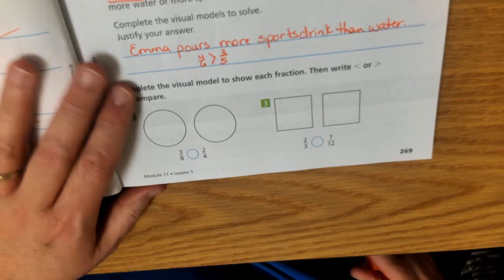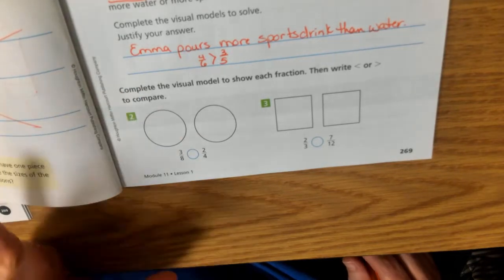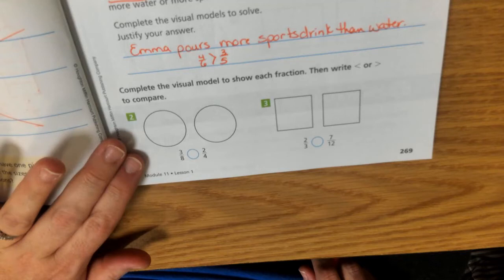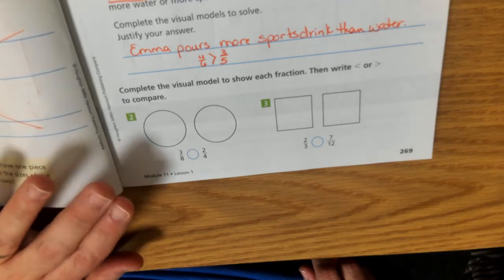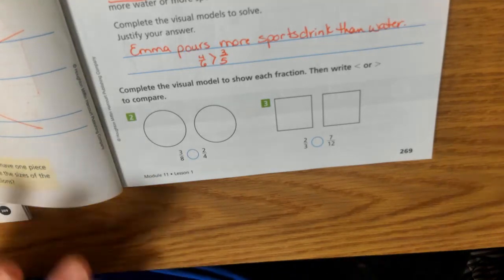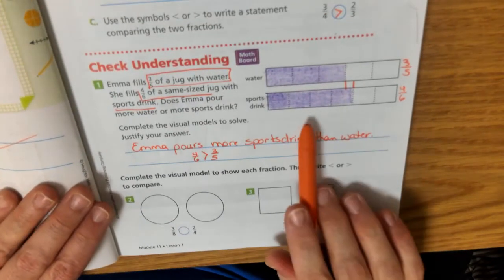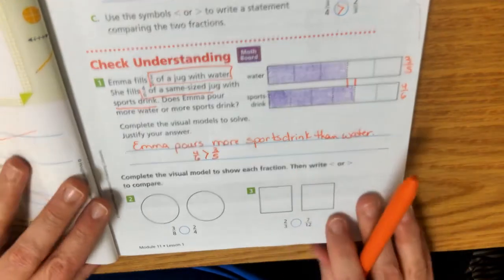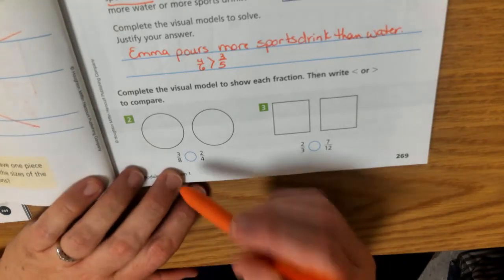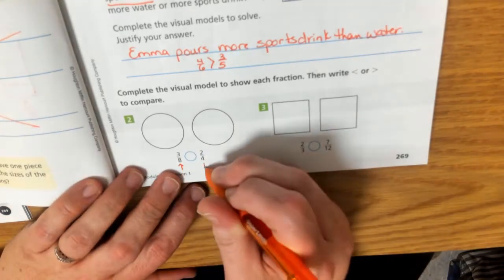Okay? It makes it hard, but this book likes to use circles sometimes, which is fine because it shows that you can break things up equally or in the pieces, all kinds of different shapes. However, that's not my favorite way for students to draw their models. So I would really prefer you to use a rectangle. Okay? But since we have circles, we're going to do it, and they're even denominators, so that's how many we need to break it up.